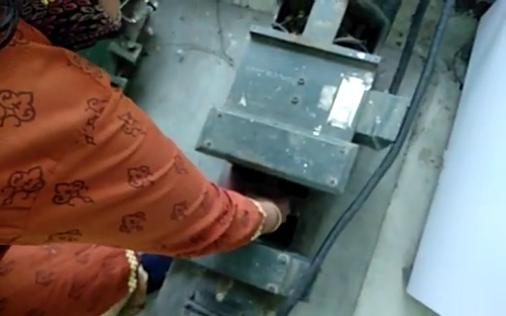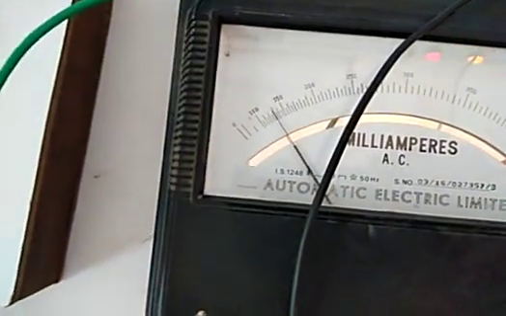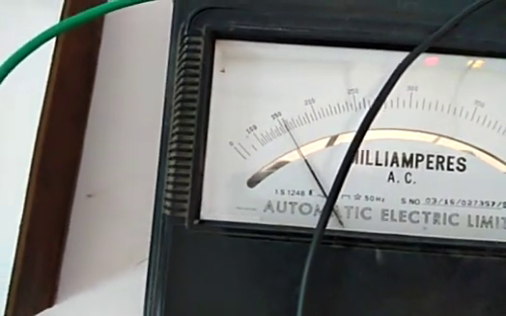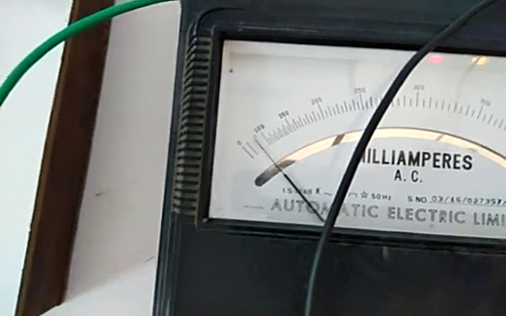See, Ambarkar madam is rotating that rotor. I will show you the ammeter. See, the pointer is increasing, then again it will decrease.